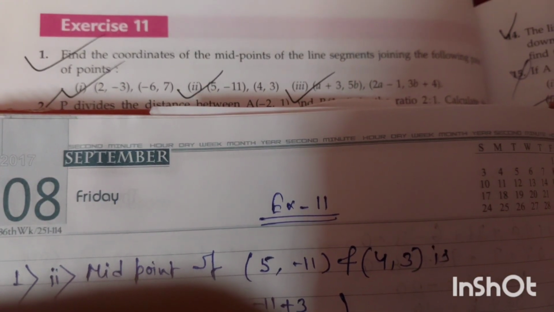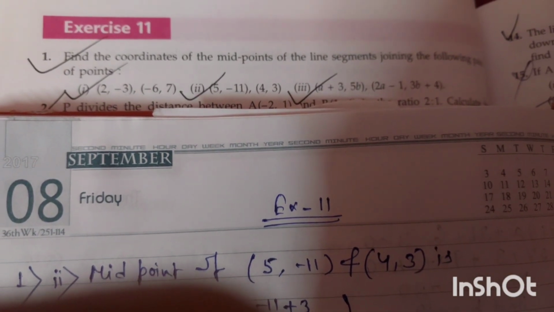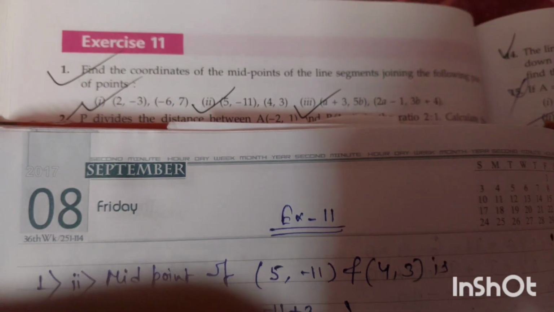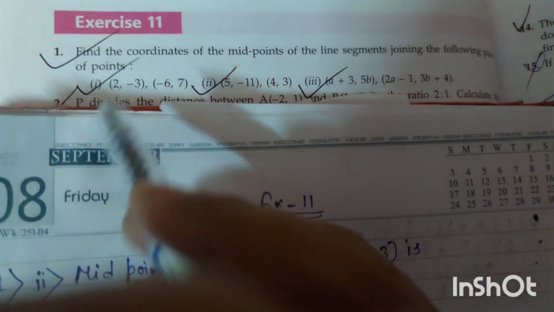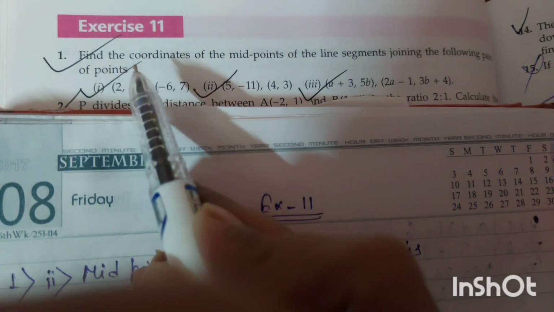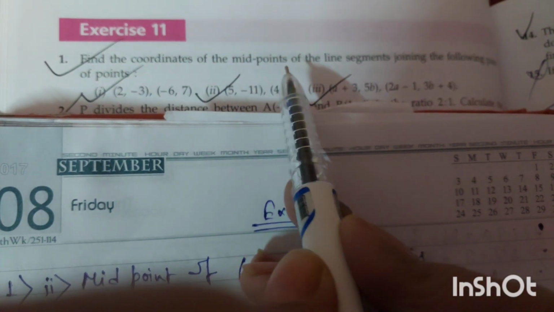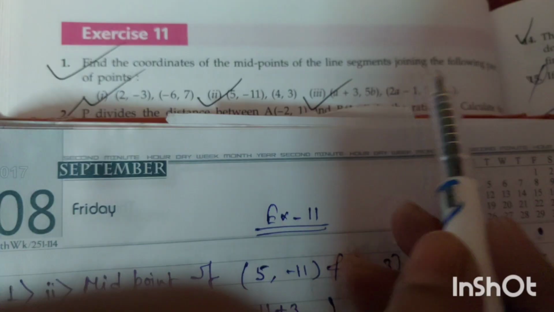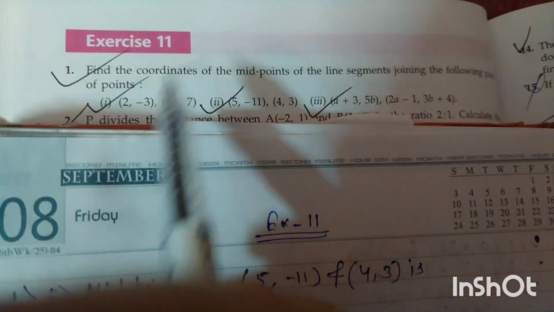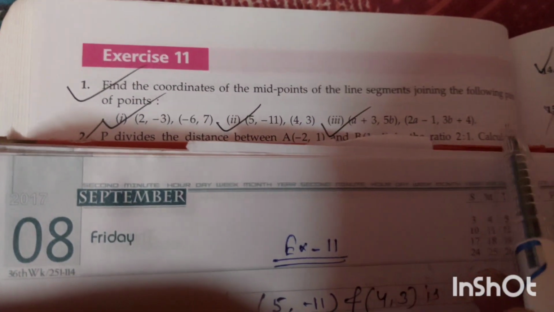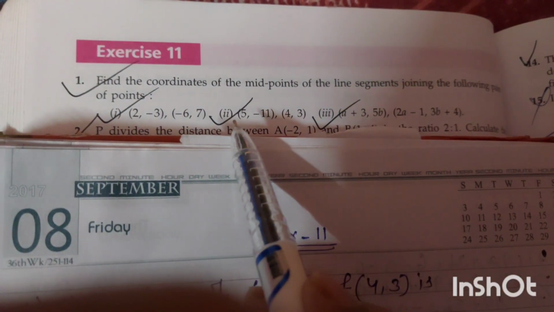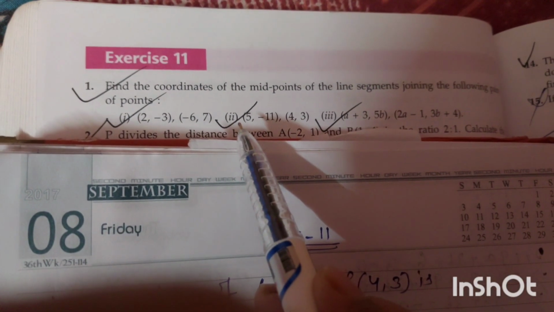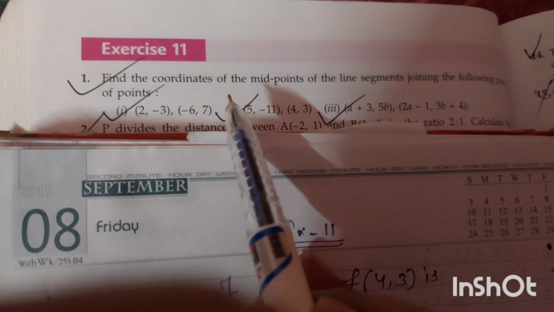আমি সব কোশ্চেন করাবো না, সিলেক্টিভ কিছু কোশ্চেন্স করাবো। ফার্স্ট কোশ্চেন কী আছে। Find the coordinates of the midpoints of the line segment joining the following pairs of points. Okay, I will do the second one.